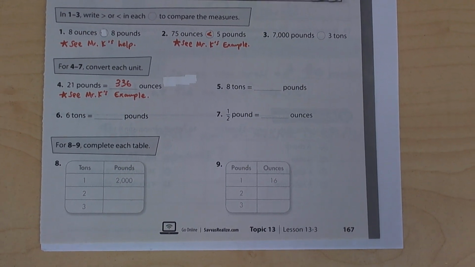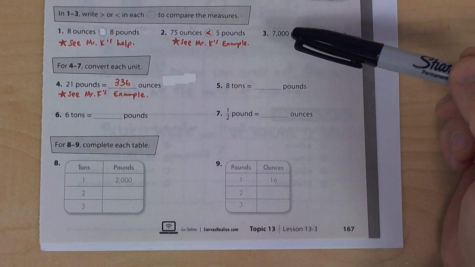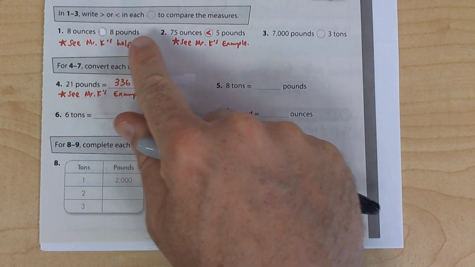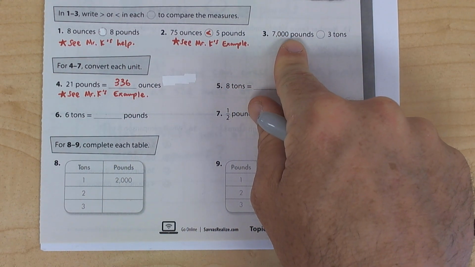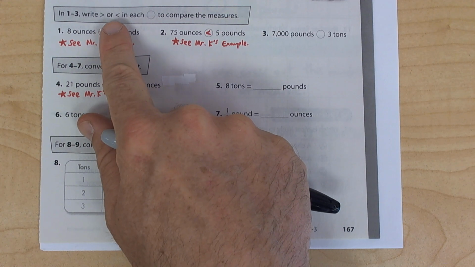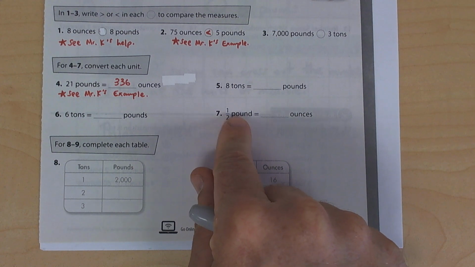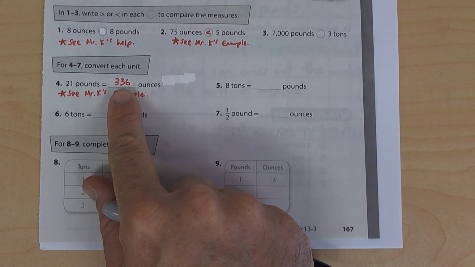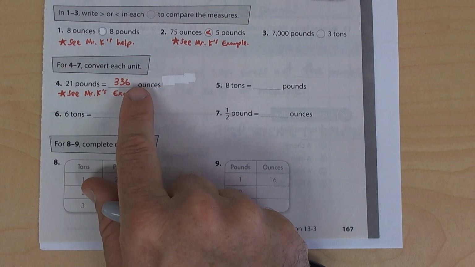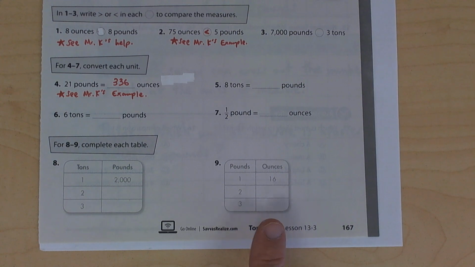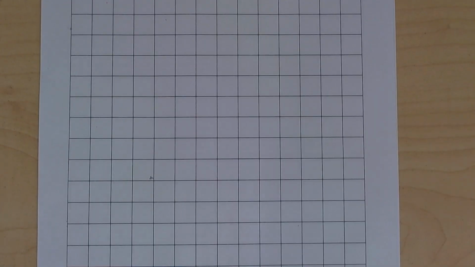All right, so we're going to sneak a look at the bottom of your homework. You will see that your homework at the bottom looks just like the last two assignments we did for 13.1 and 13.2. The first three problems are all inequalities where you're going to have to write greater than or less than. The middle four problems are all going to be you finding the equivalent unit of measure, the amount and the unit of measure for what's been given. And in the bottom part will be a table that you are going to have to complete on your own. All right, so let's get started with the very first one.